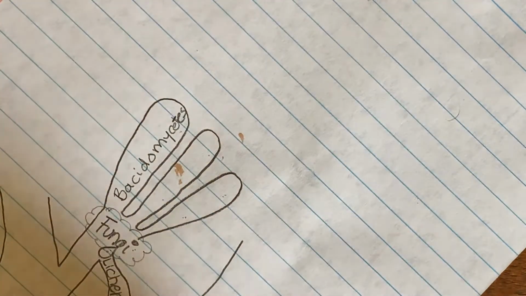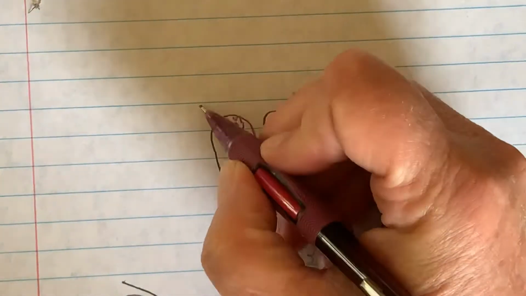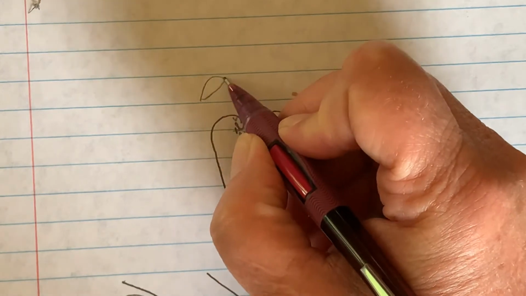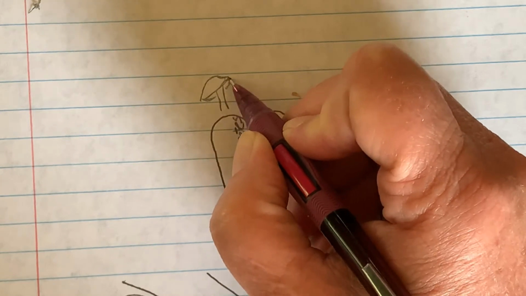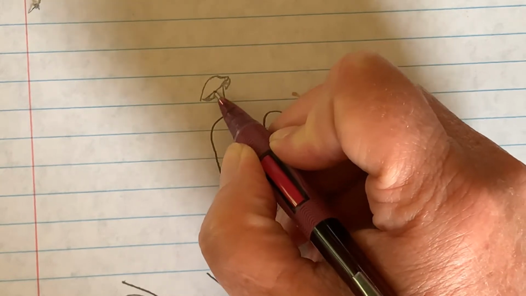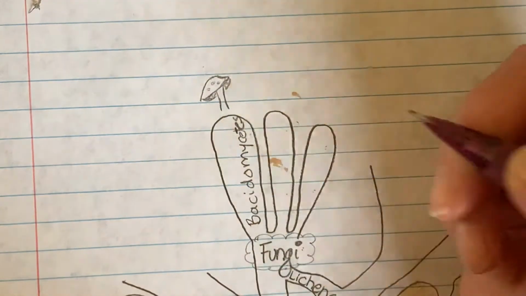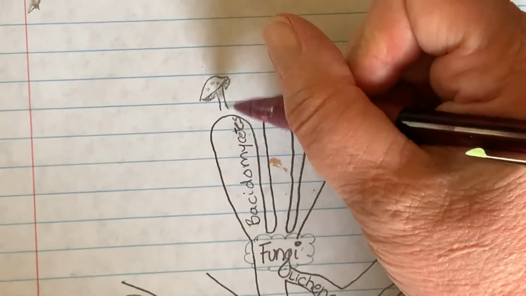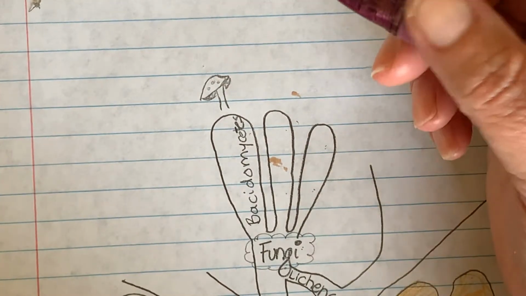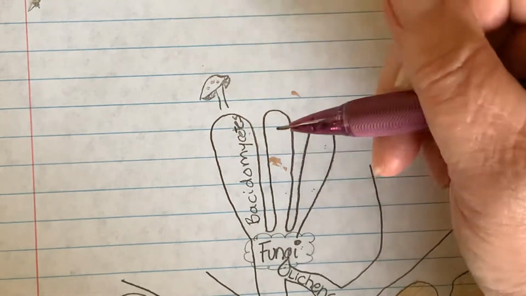And we could just draw a little mushroom right here to illustrate. They have this undercarriage that is called gills, and the gills produce spores, and those go on to reproduce new mushrooms. And yeah, so that's the Basidiomycetes.